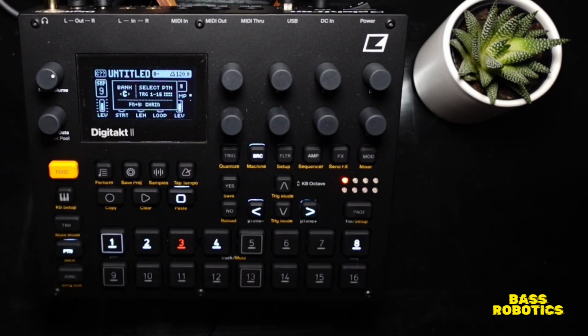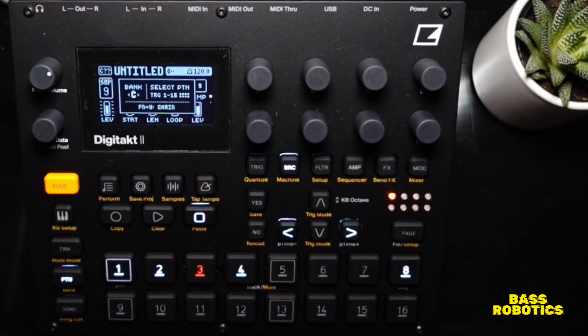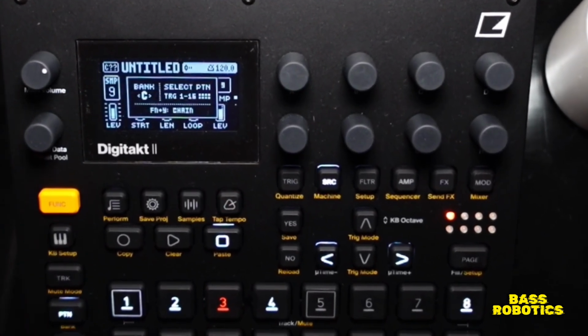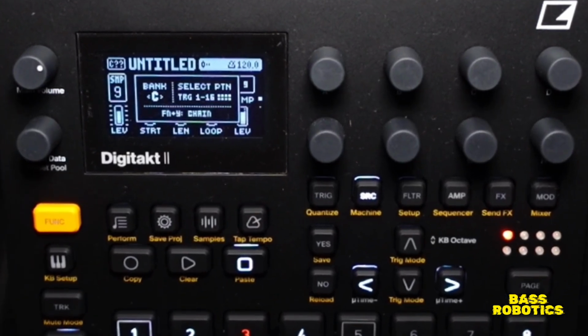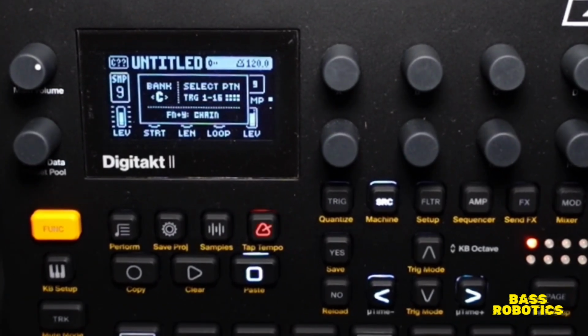Here you'll notice it says untitled. So the project is not untitled. The pattern is untitled. You can give these patterns names, different names. And to name the pattern, let me show you how that works.